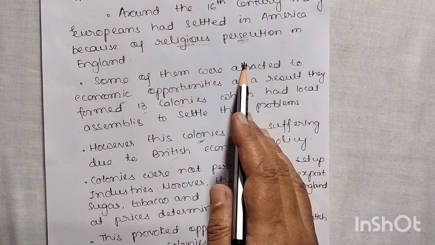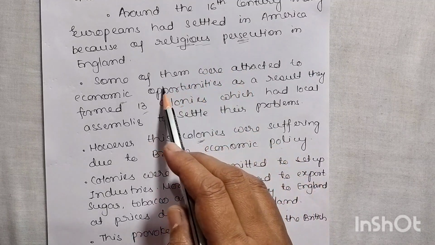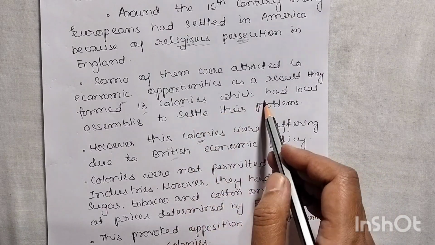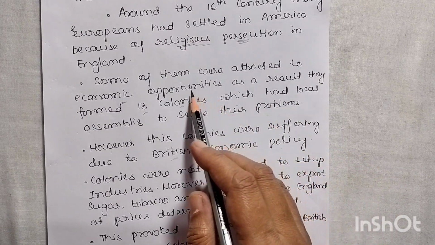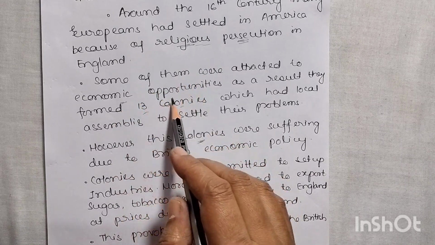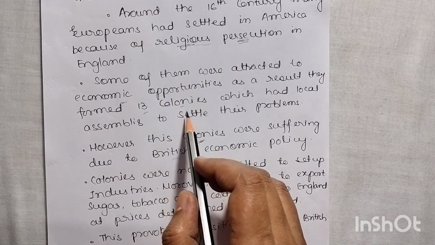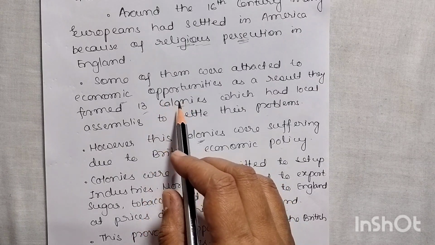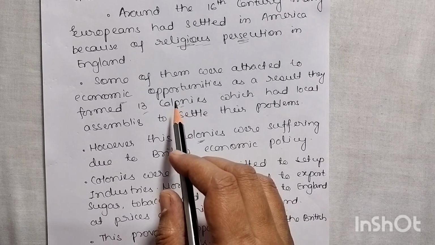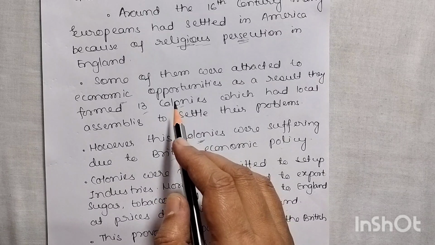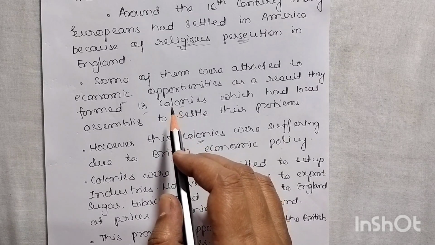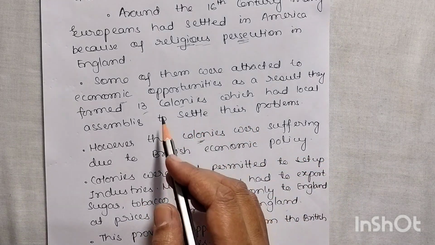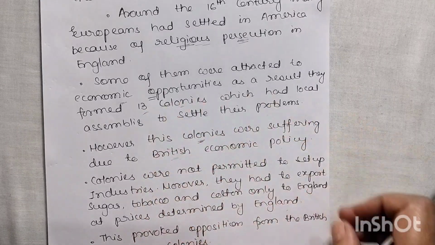Not only this, as one of the reasons for moving from Europe to America, some of them were attracted to economic opportunities also. As a result, they formed 13 colonies which had local assemblies to settle their problems. They saw that there were economic opportunities, that is, the main source of income. They saw that if they shifted from here to there, the economic opportunities were more. Okay, so they were going to earn a lot of money from that, and that would help provide their family with food, not only food, the educational opportunities also, then child care, medical care. So that's why they saw the economic opportunities also.